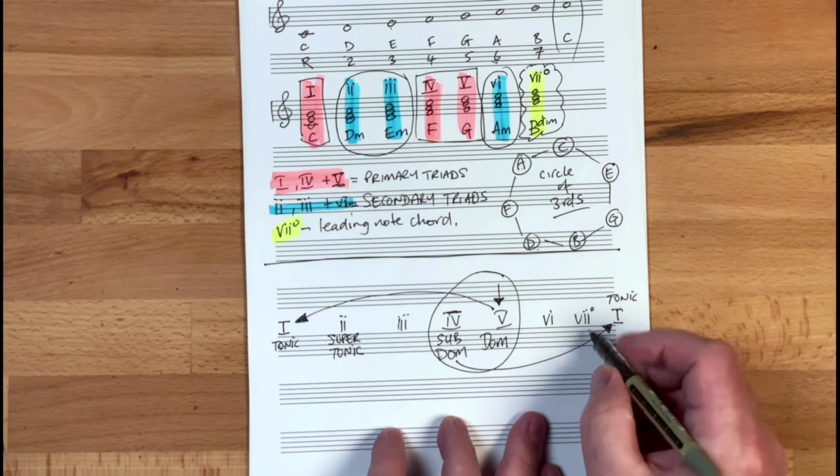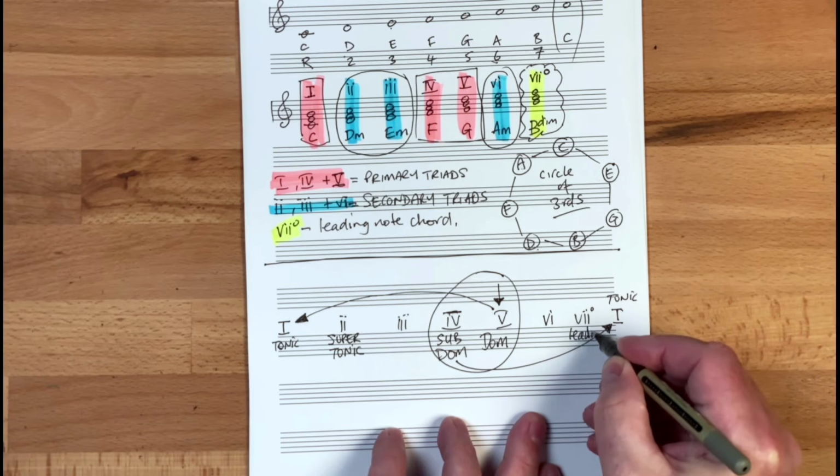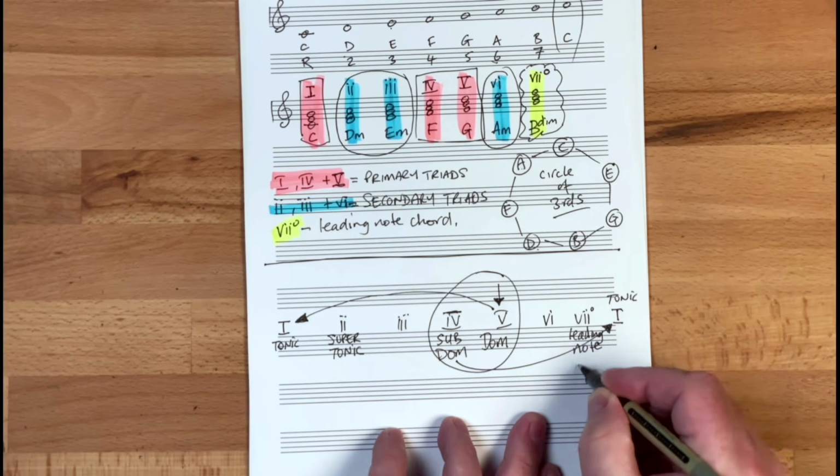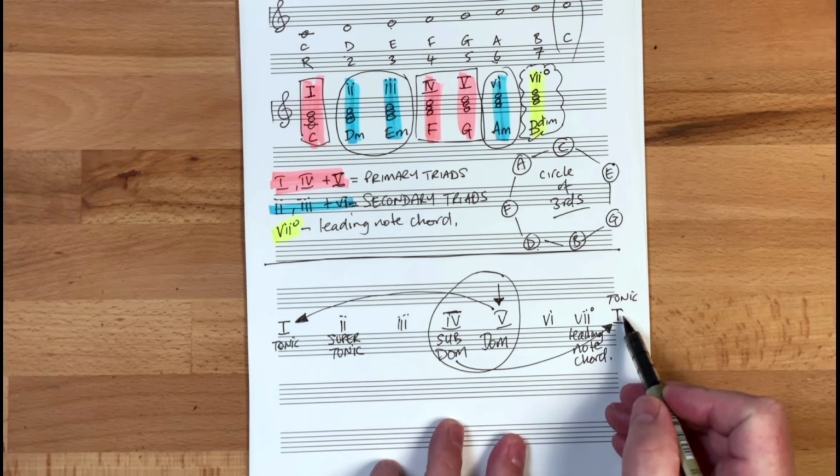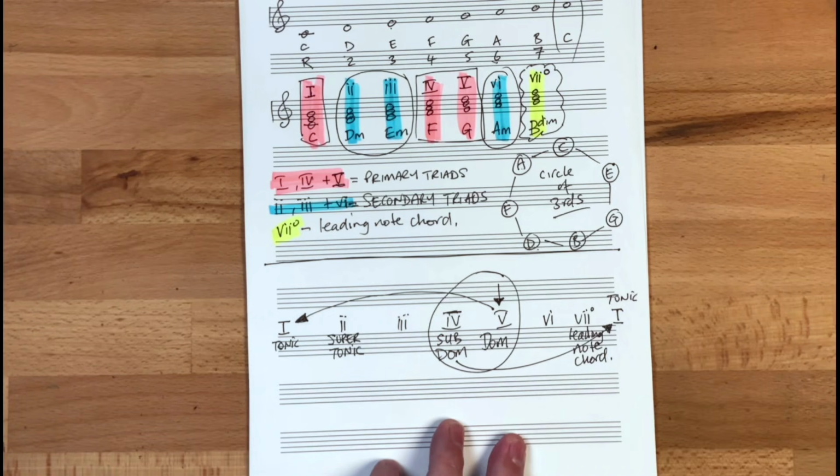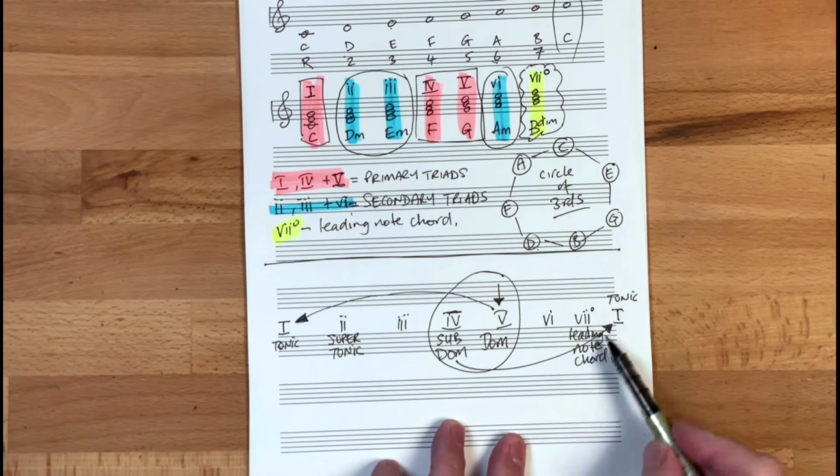Now, I said that chord 7, we call it the leading note chord because that wants to lead you back to the tonic. If you think about do, re, mi, fa, sol, la, ti, do. Yeah, ti, do. That's what we're thinking then.